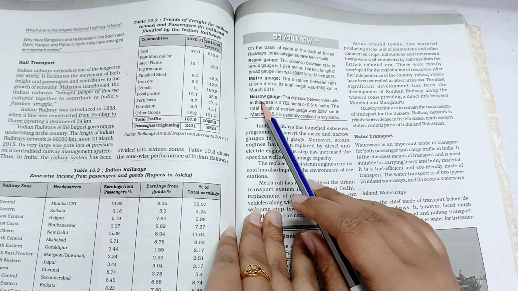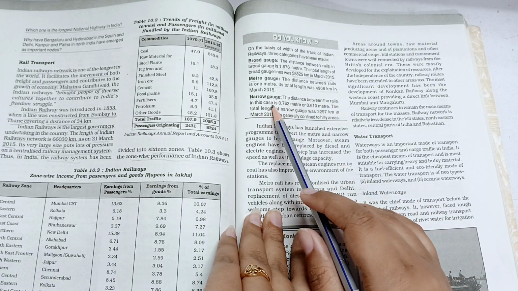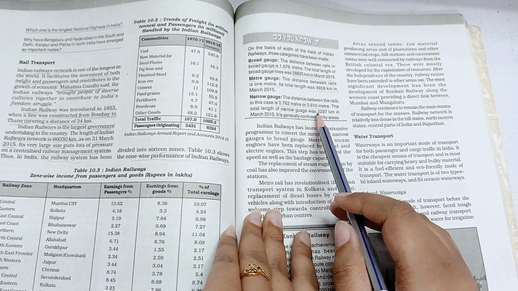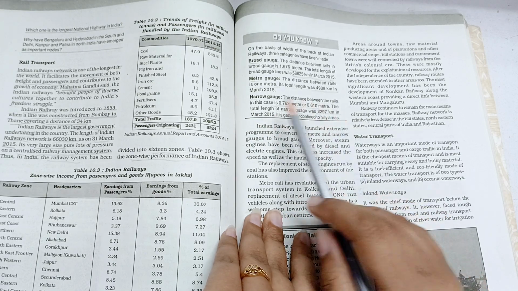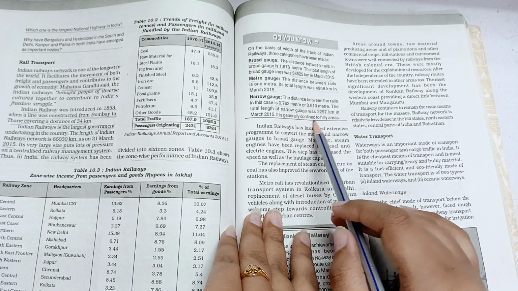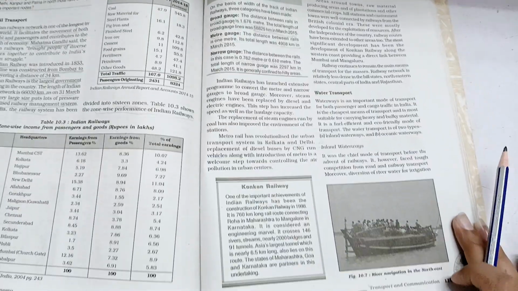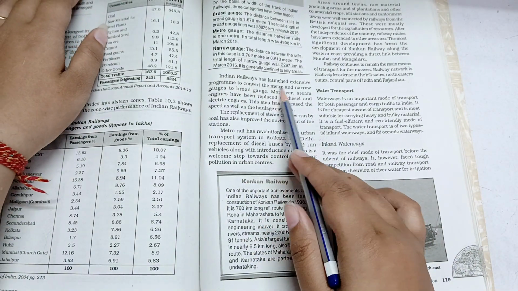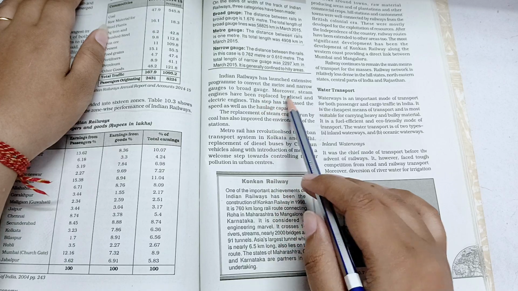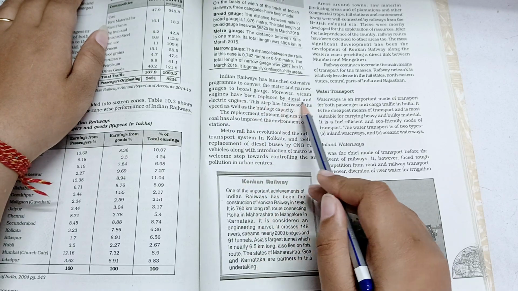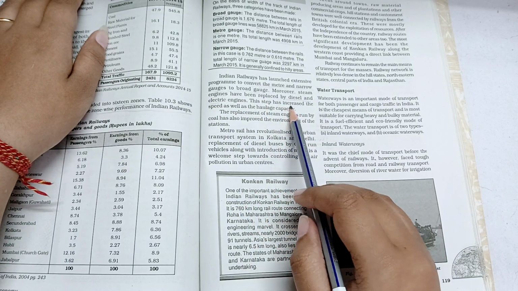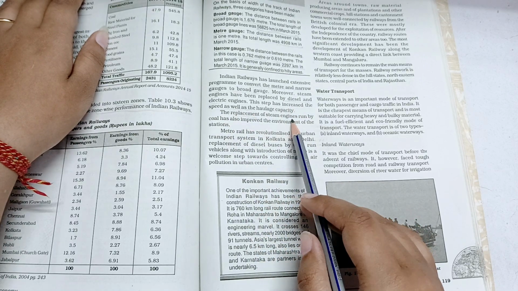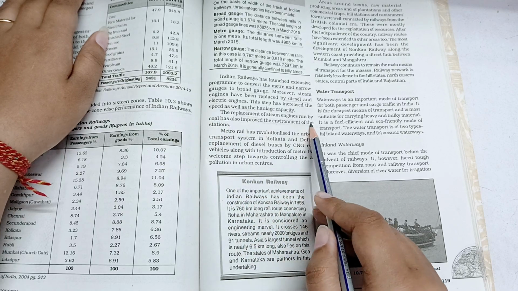Narrow gauge. The distance between the rails in this case is 0.762 meters or 0.610 meters. The total length of narrow gauge was 2,297 km in March 2015. It is generally confined to hilly areas. Indian Railways has launched an extensive program to convert the meter and narrow gauge to broad gauge. Moreover, steam engines have been replaced by diesel and electric engines. This step has increased the speed as well as the haulage capacity. The replacement of steam engines run by coal has also improved the environment of the stations.